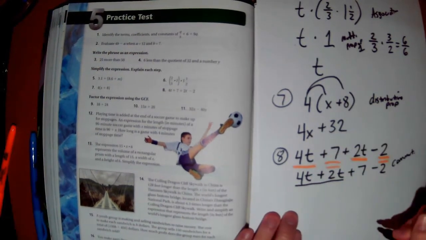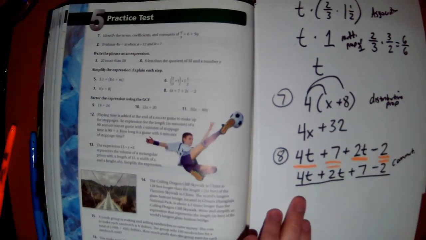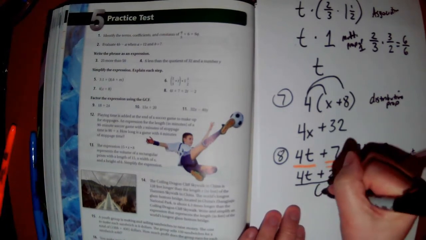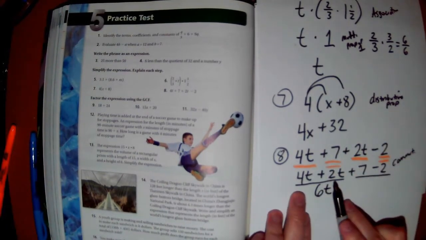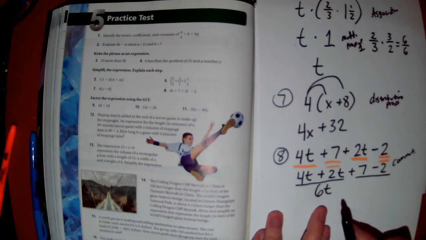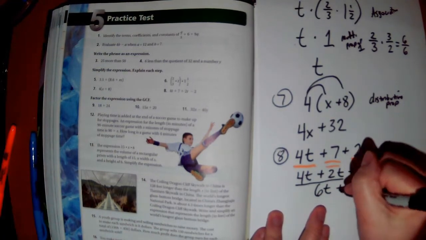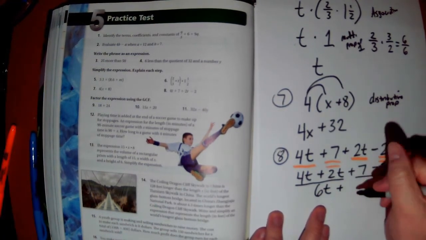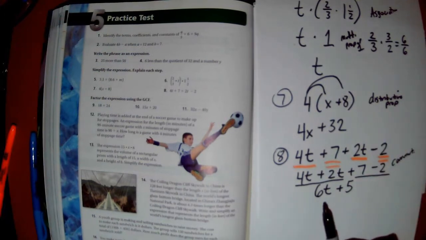Now I can combine my like terms. 4t plus 2t is 6t. Remember, you just add their coefficients together and the t goes along for the ride. And then over here I have 7 minus 2, which is 5. So my simplified expression is 6t plus 5. Let's move on and take a look at number 9.